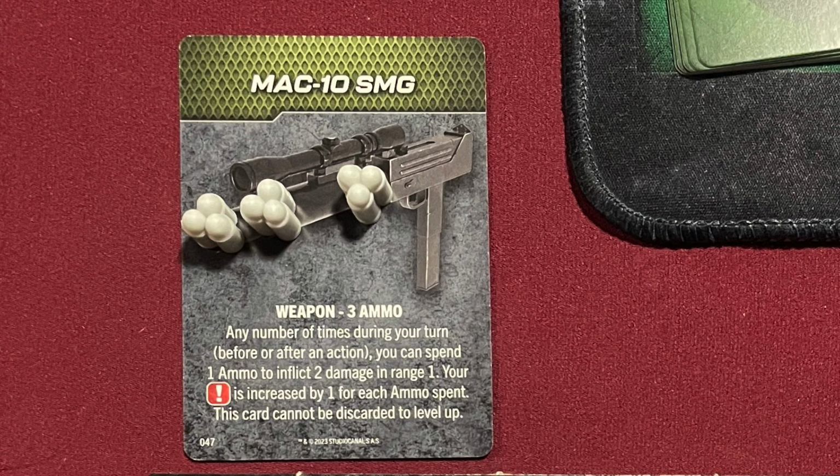Weapons, however, are not. Weapons may require ammo, and that is limited. Place a number of ammo tokens on the card as indicated by the card itself. Every time you use that weapon, you will spend an ammo.